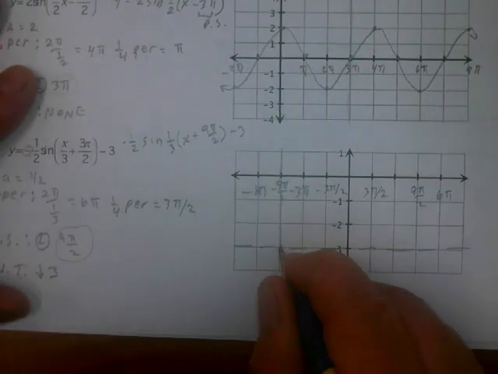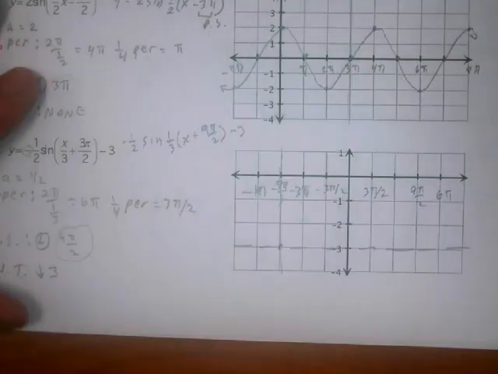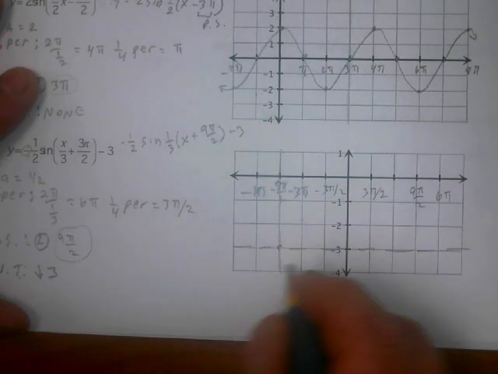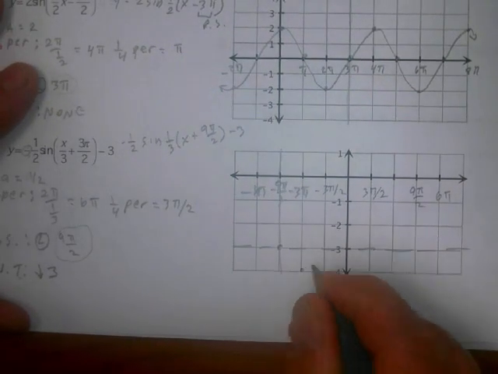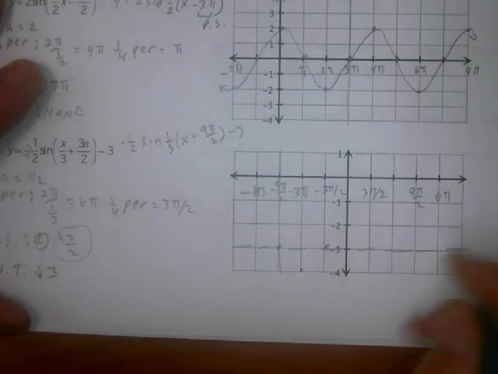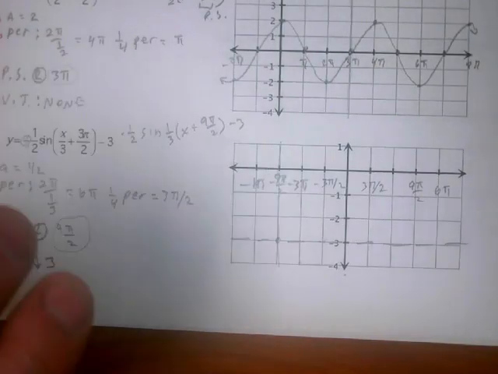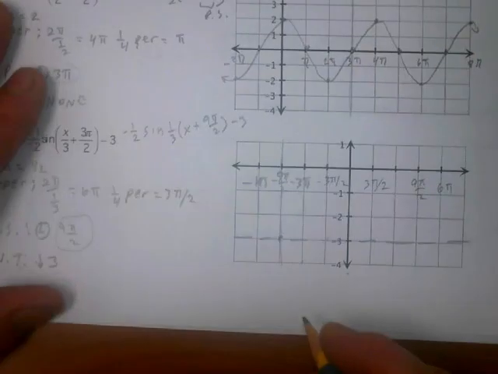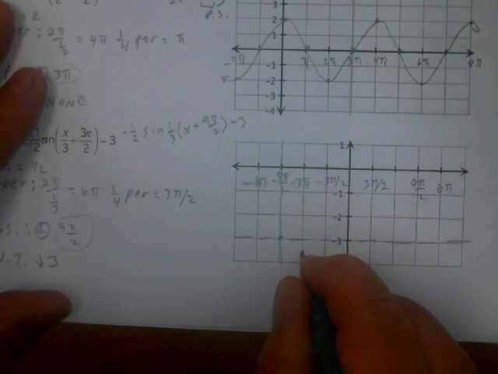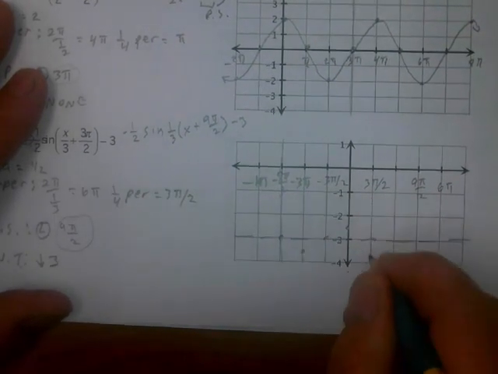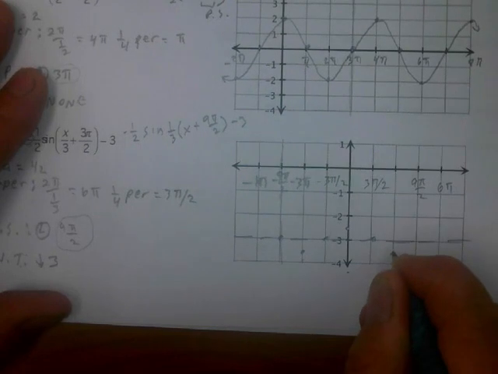Now what I do next is I have to pay attention to that negative sign right there. So first thing I'm going to do is put a point right there. That's my starting point for sine. Usually sine would start by going up, but I have to go down because it's a negative sign. Whoops, I made a little mistake here.